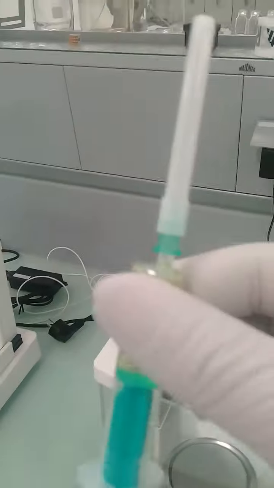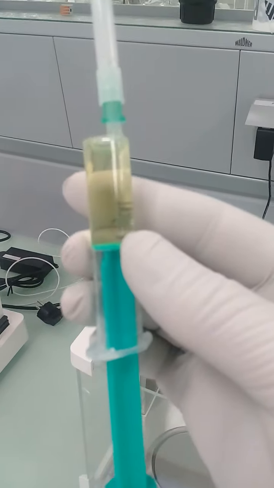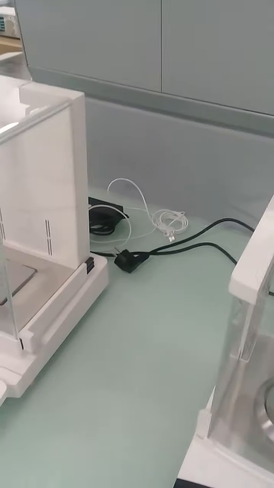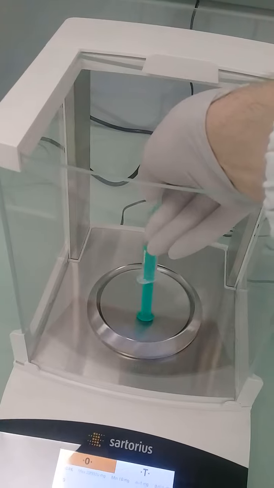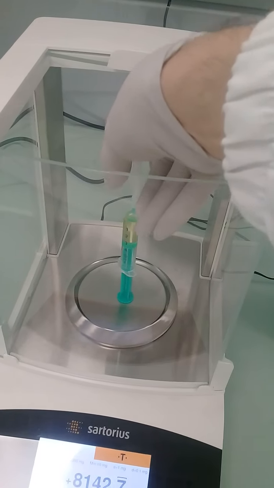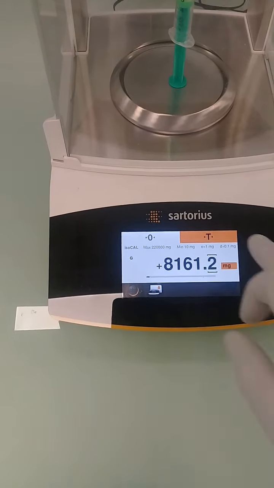While the device is conditioning, I will weigh this syringe. In this syringe there is a sample of fat. It's a fish fat. So, tare.